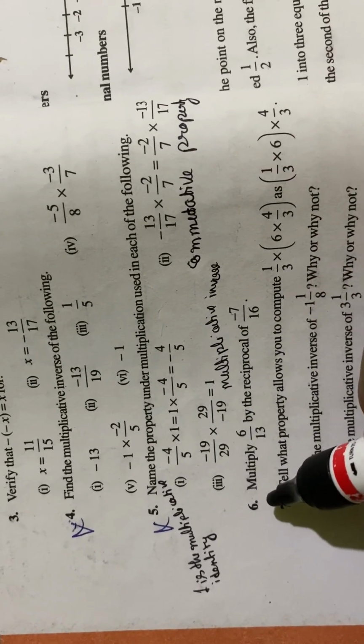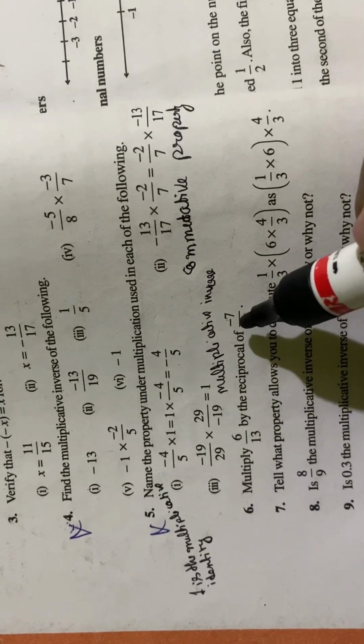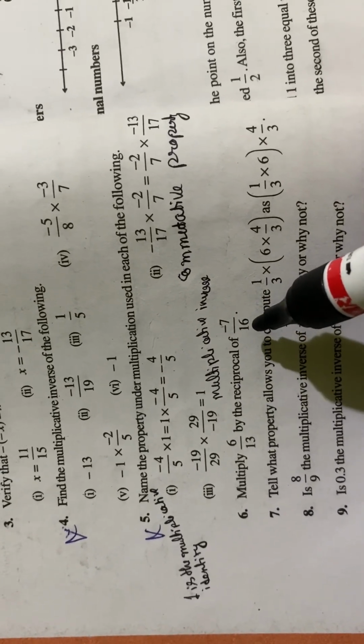Question number 6. Multiply 6 by 13 by reciprocal of minus 7 by 16. We'll be doing this.